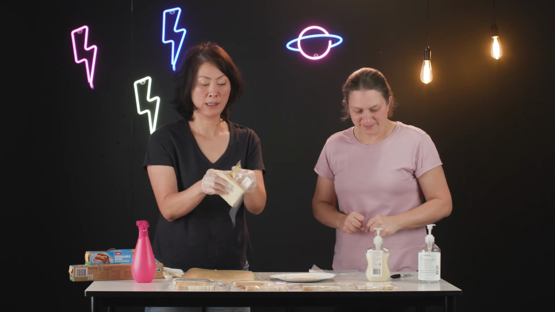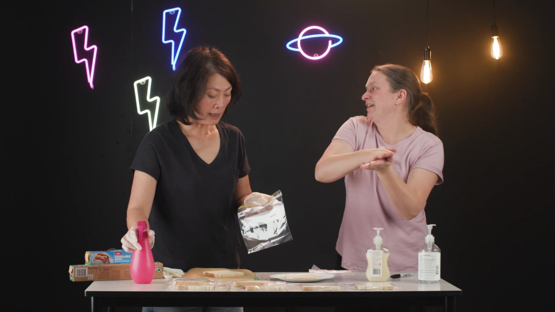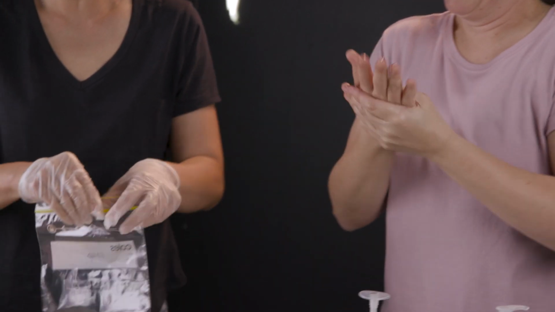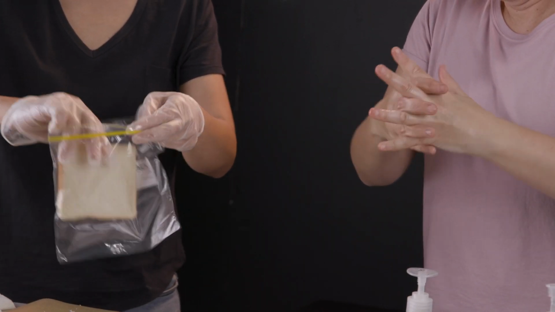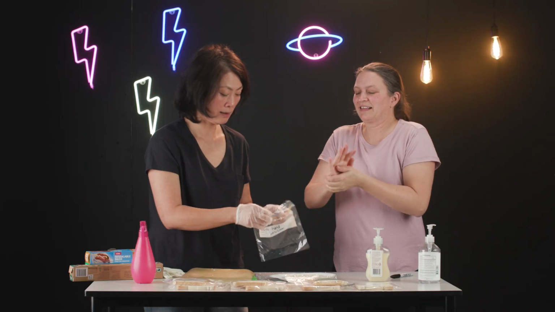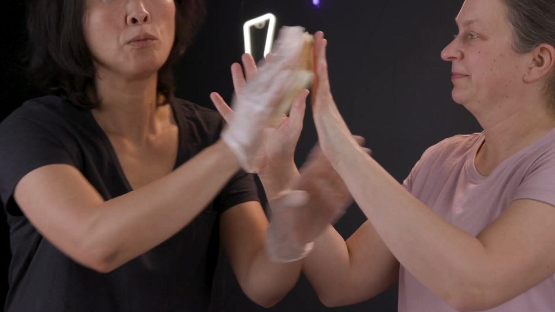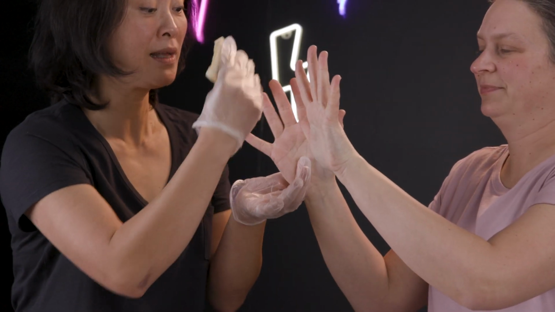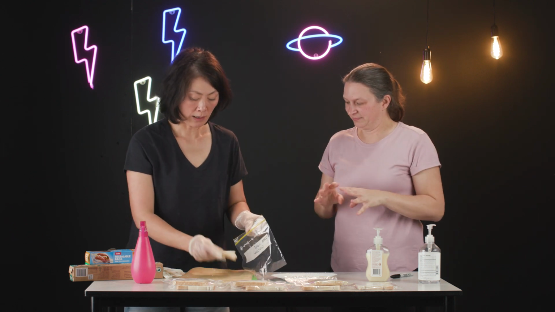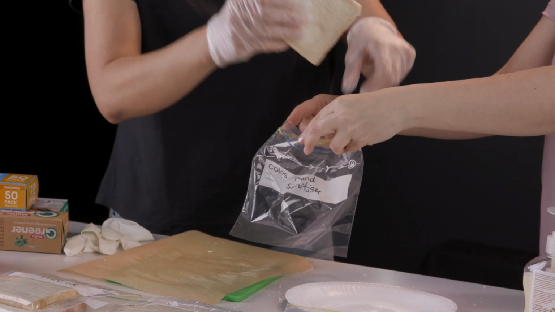That's with soap. 5 squirts of water. I'm getting ready for the next one. And get another student to do the hand sanitizer. There we go. That's soap. And I'll do this with the hand sanitizer. So you'll be getting different students to wash their hands in these different ways. 1, 2, 3, 4, 5. There you go.